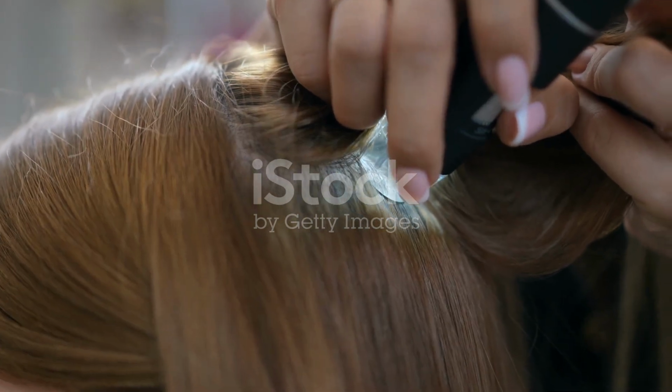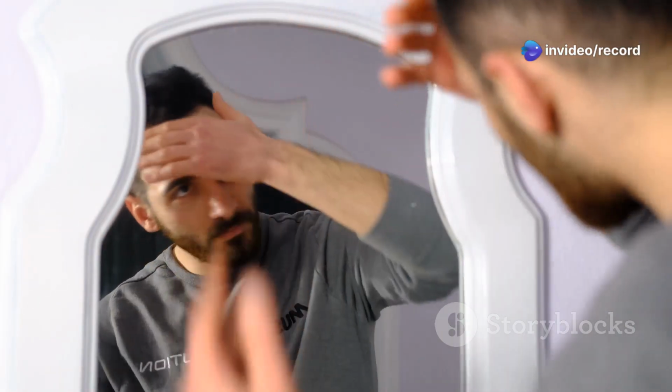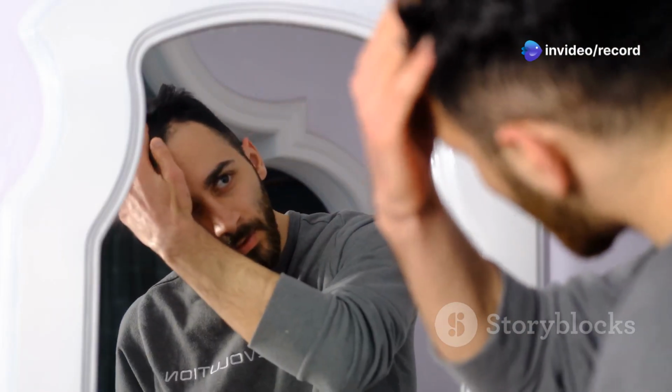Section 6. Prevention and precautions. Not all types of alopecia are preventable. Some forms are genetic or due to underlying medical conditions that are beyond our control. However, there are several proactive steps you can take to minimize the risk and manage the condition effectively.